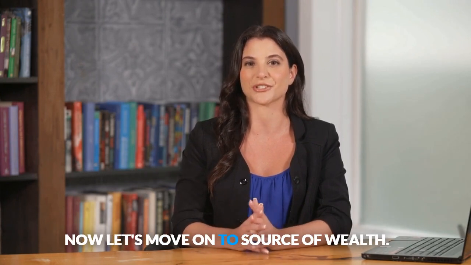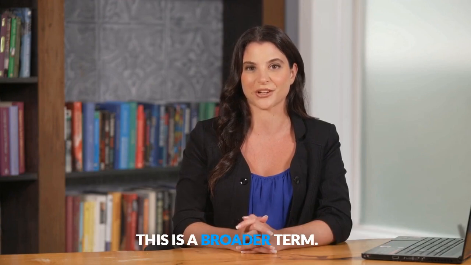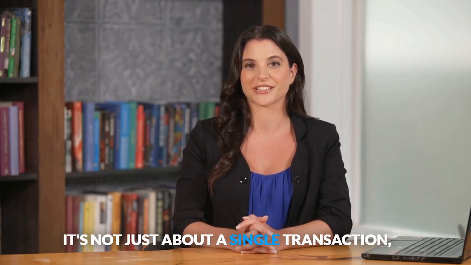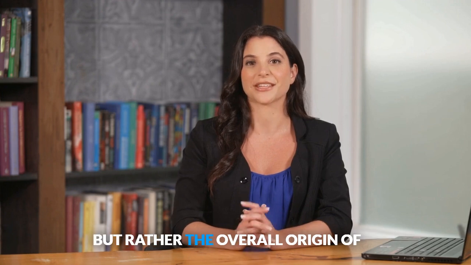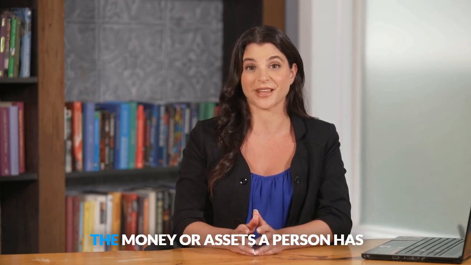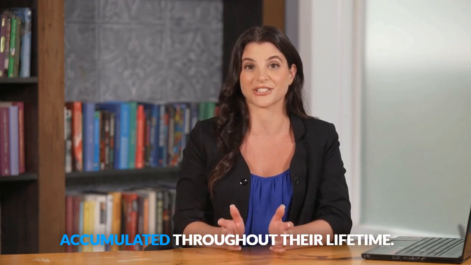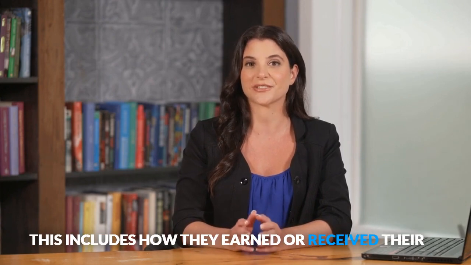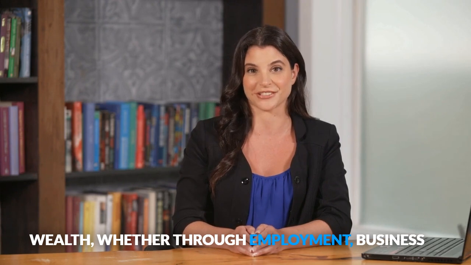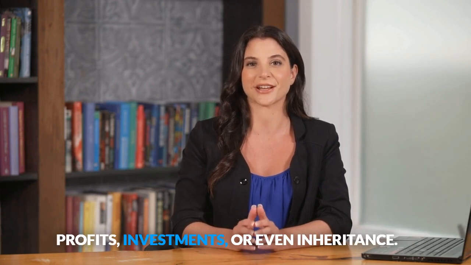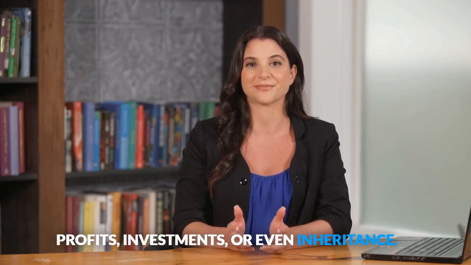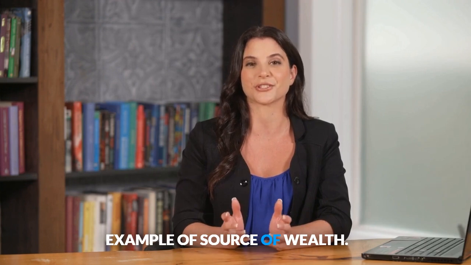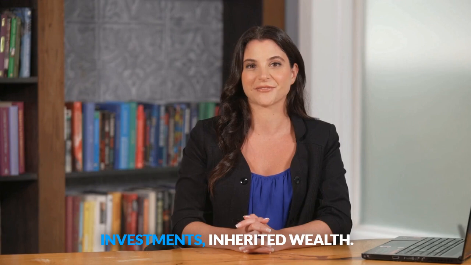Now let's move on to source of wealth. This is a broader term. It's not just about a single transaction, but rather the overall origin of the money or assets a person has accumulated throughout their lifetime. This includes how they earned or received their wealth, whether through employment, business profits, investments, or even inheritance. Example of source of wealth: career earnings, real estate investments, inherited wealth.